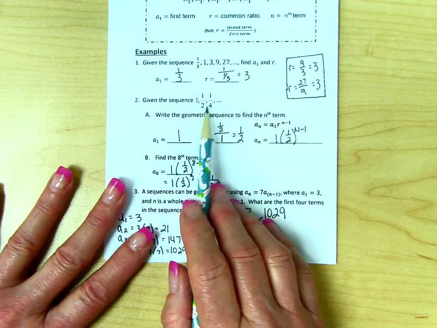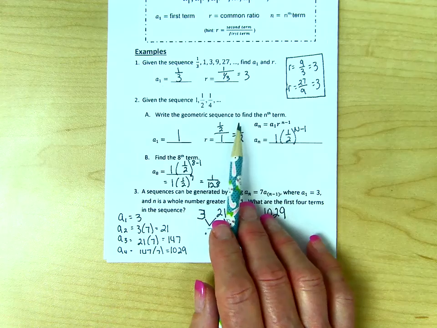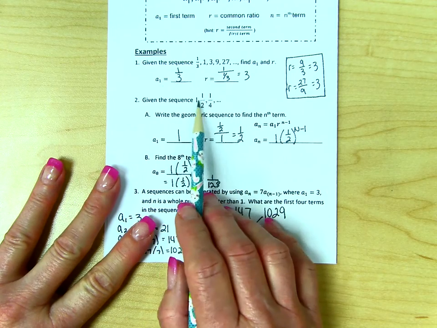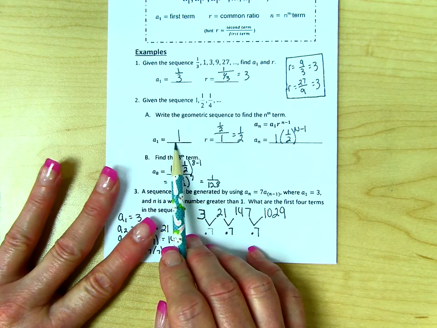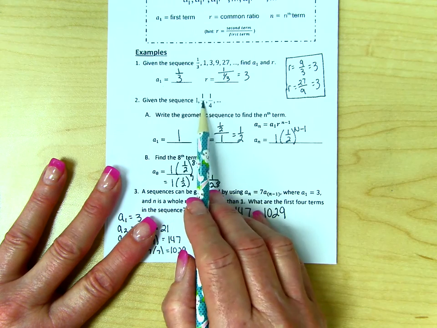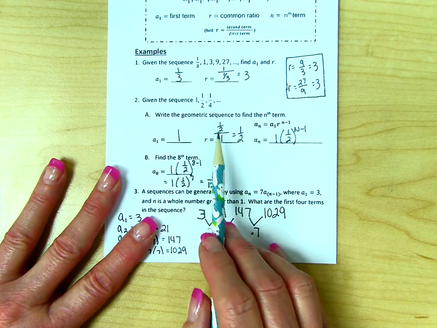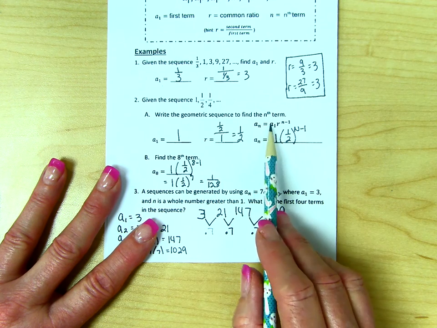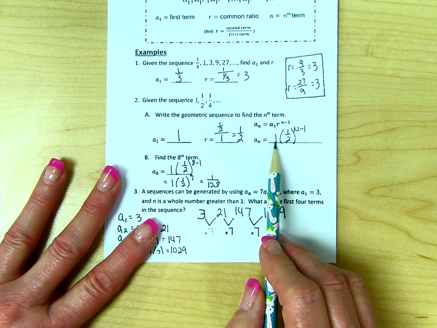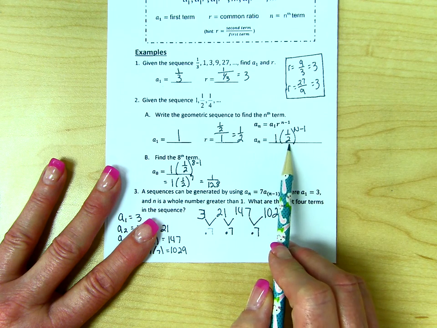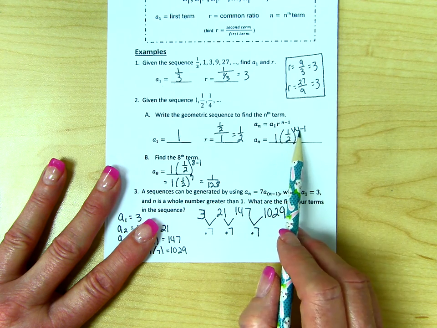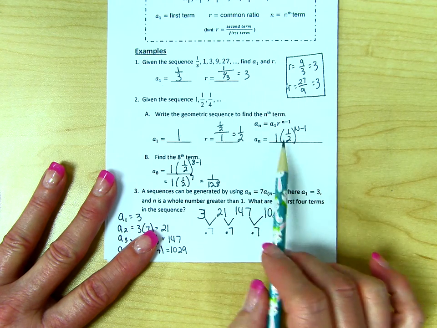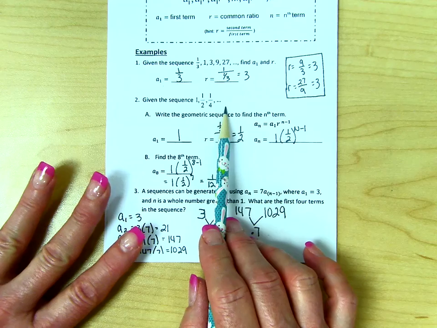Here's a second sequence that they've given us, and they want us to write the nth term. So we look at the first term, 1. So that's a sub 1. The common ratio is 1/2 divided by 1. Well, 1/2 divided by 1 is 1/2. So a sub n is going to be equal to a sub 1, which is 1, times r, which is 1/2, all raised to the n minus 1 power. That is our general formula for this particular sequence.